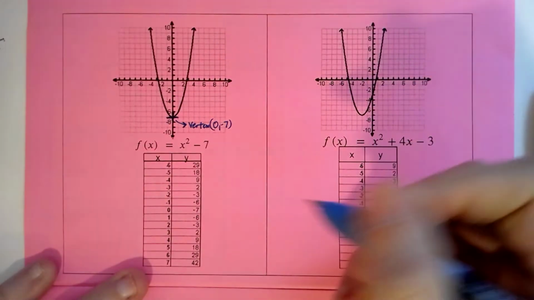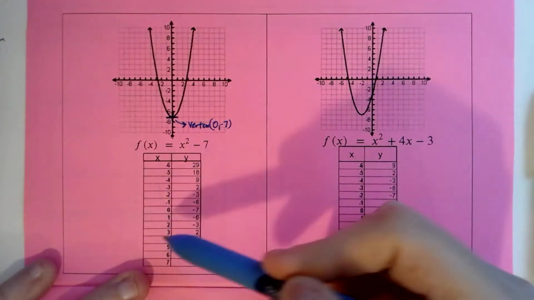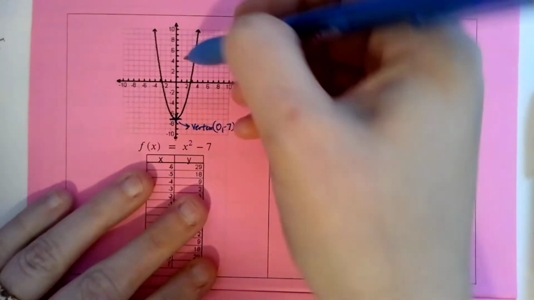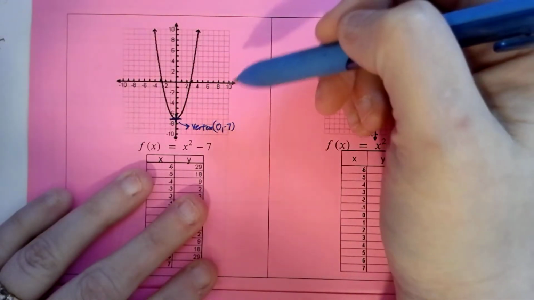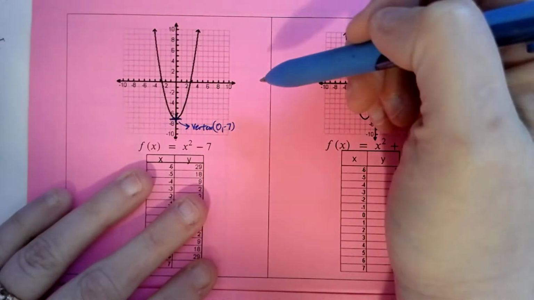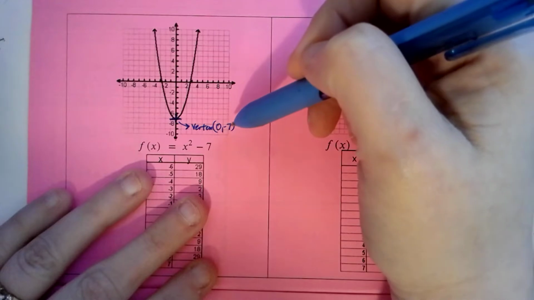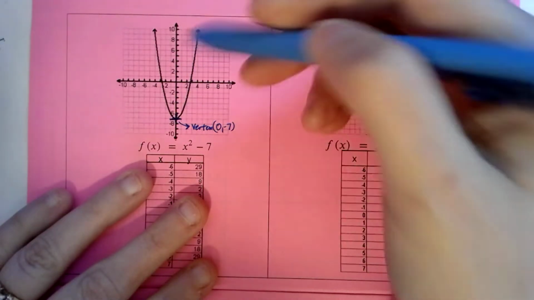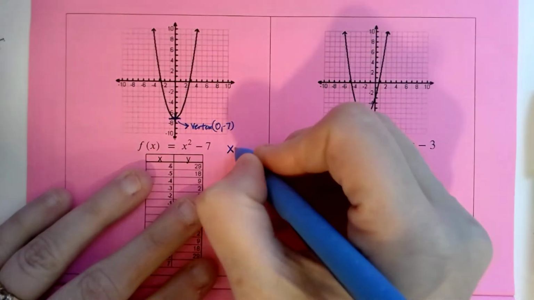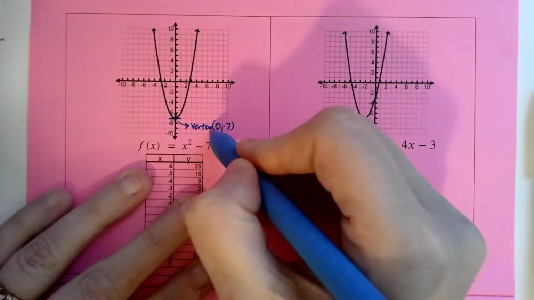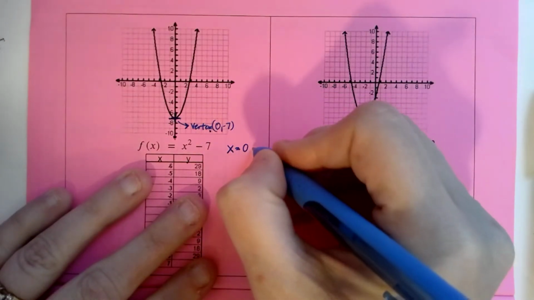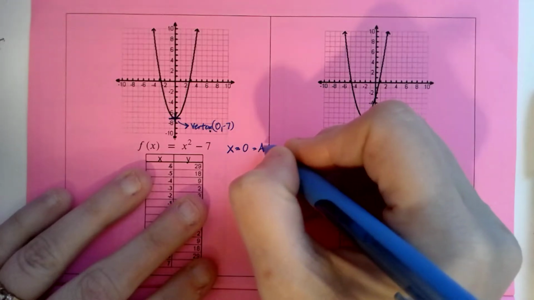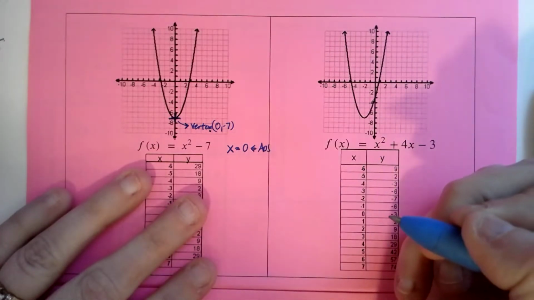Okay, on the table, let's do the graph first and then we'll do the table. So when I look at my vertex, I found my vertex. Immediately from the vertex, I can find my axis of symmetry, because remember, it's x equals, so it's the x in the vertex. Well, the x in the vertex is 0, so it's x equals 0. That's my axis of symmetry.